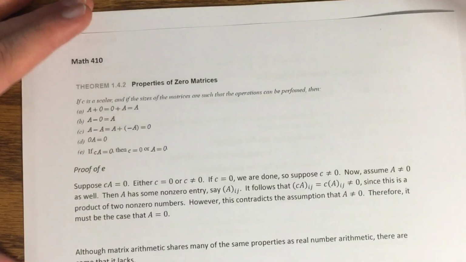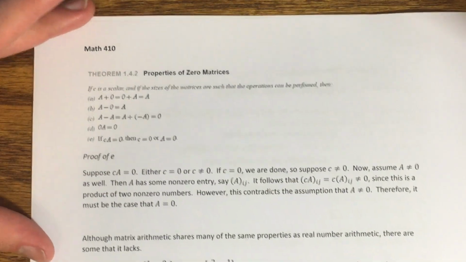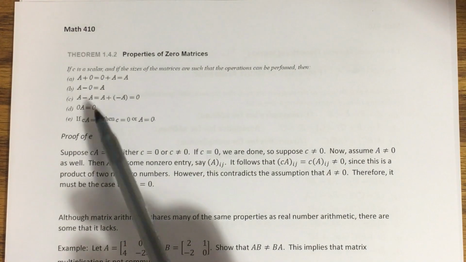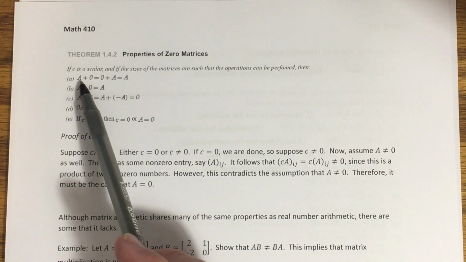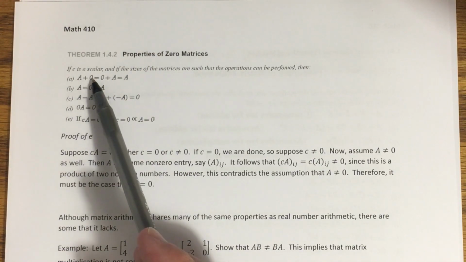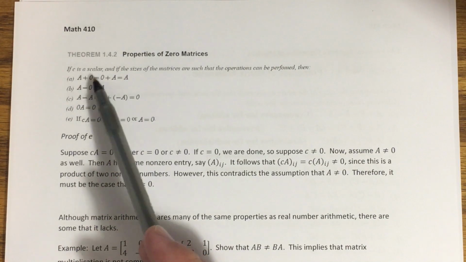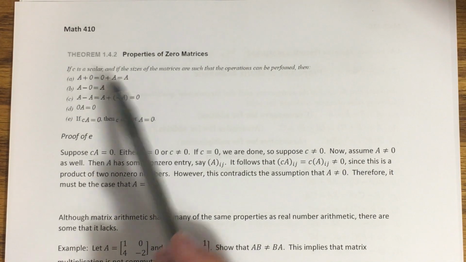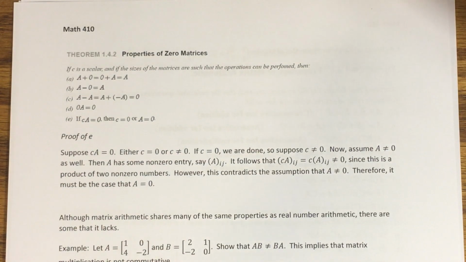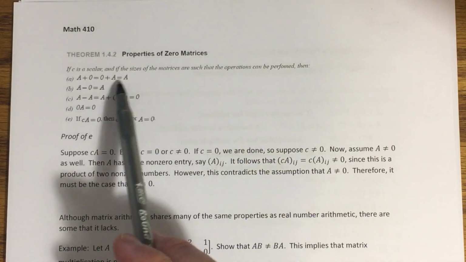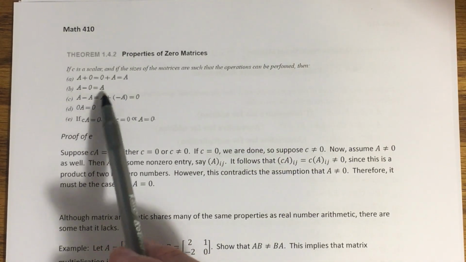All right. So 0 matrices have a lot of properties that make them function very similarly to the number 0 in the real numbers. Those are all listed here. So if A is any matrix, and we add the 0 matrix of the same size to A, in either order, A plus 0 or 0 plus A, we just get A. Same thing with real numbers. 0 added to a real number doesn't change that real number. And this is very easy to see, why that would be the case.